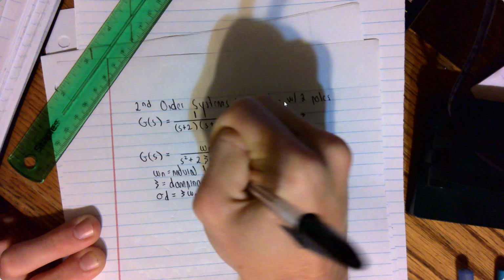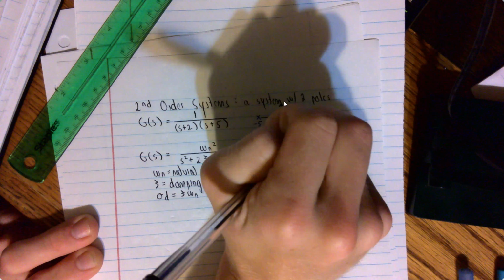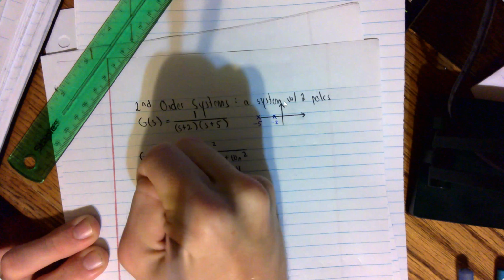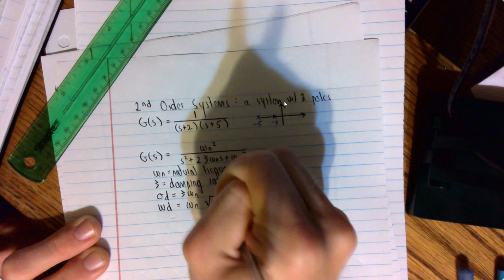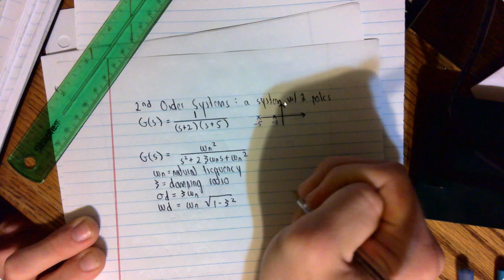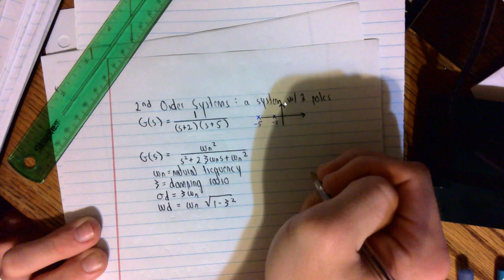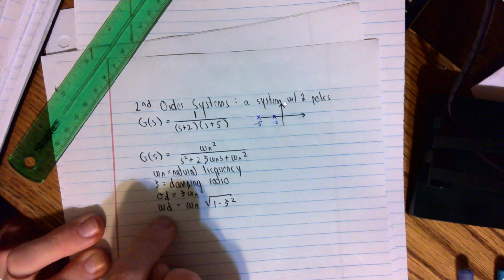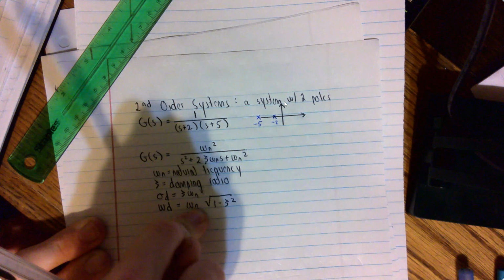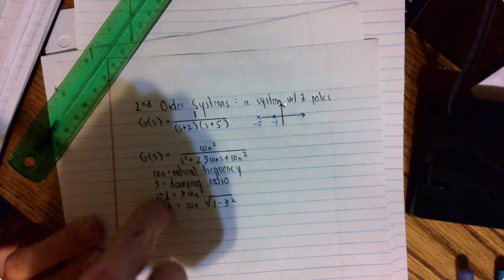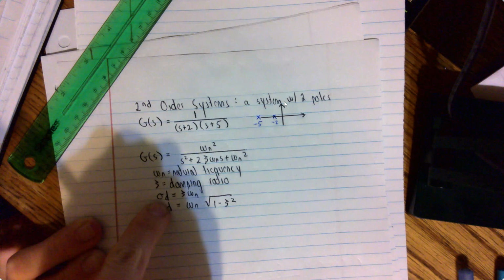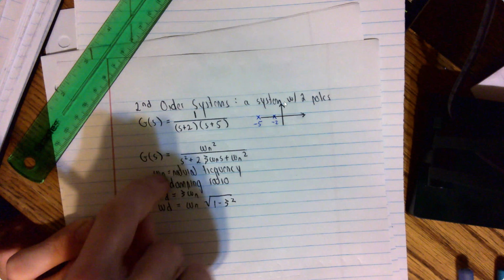And then we're going to have omega d, which is going to equal omega n square root of 1 minus zeta squared. This is known as the damped natural frequency. Notice it takes the natural frequency, and so it's the damped natural frequency. Here is just the damping, and we know zeta determines our damping ratio and natural frequency here.